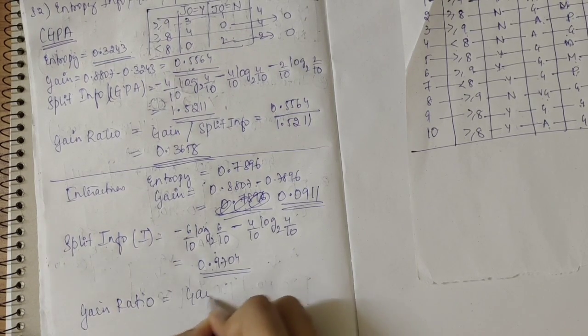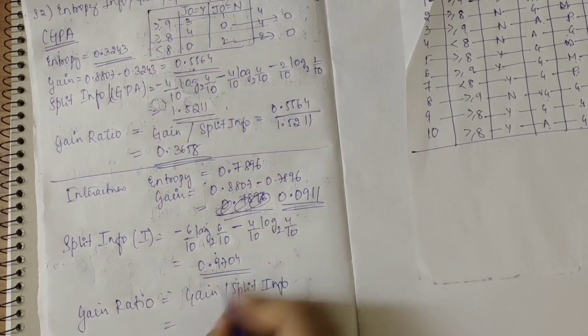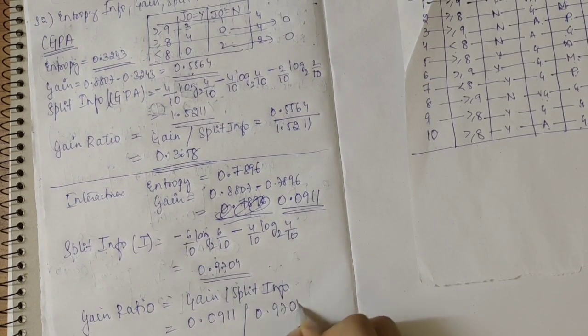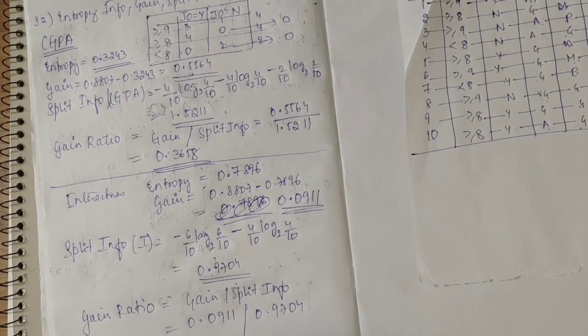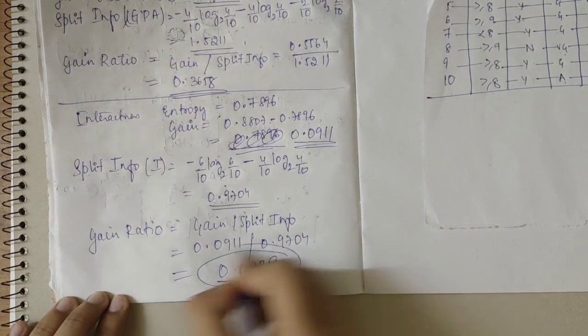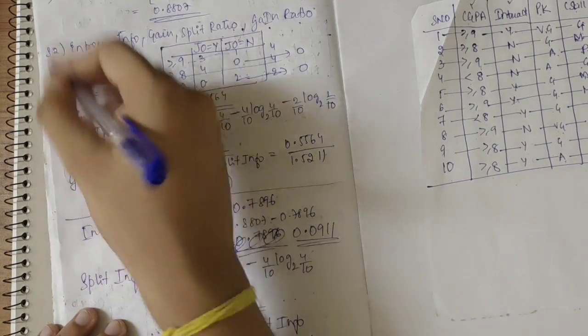Now I need to calculate the gain ratio. Gain ratio would be gain by split info. The gain which I have obtained here is 0.0911 divided by 0.9704. I would get the answer as 0.0939. So this was the gain ratio for interactiveness, and this was the gain ratio for CGPA.